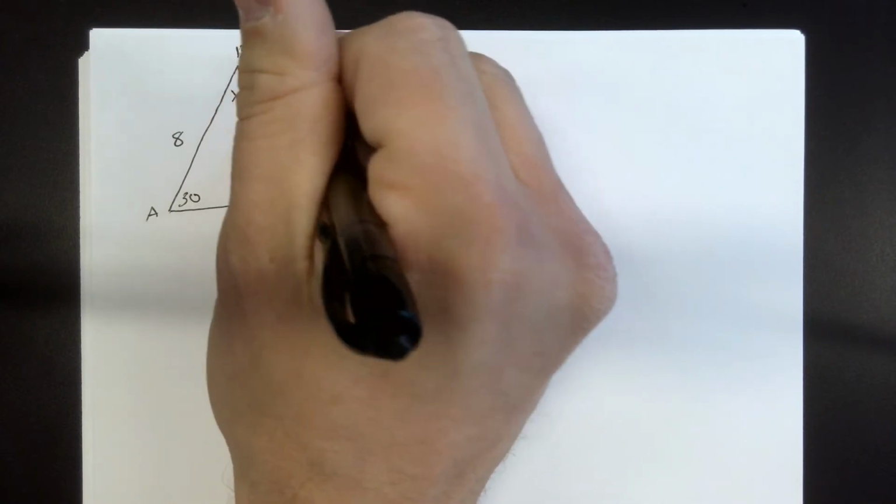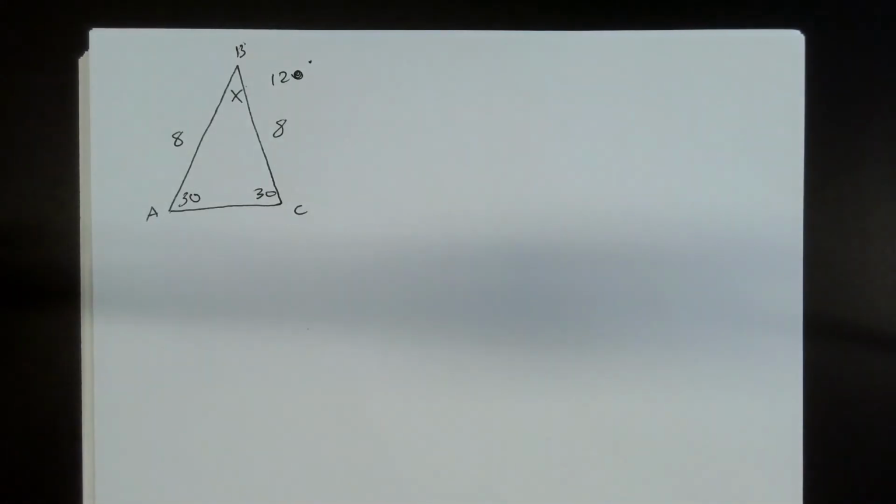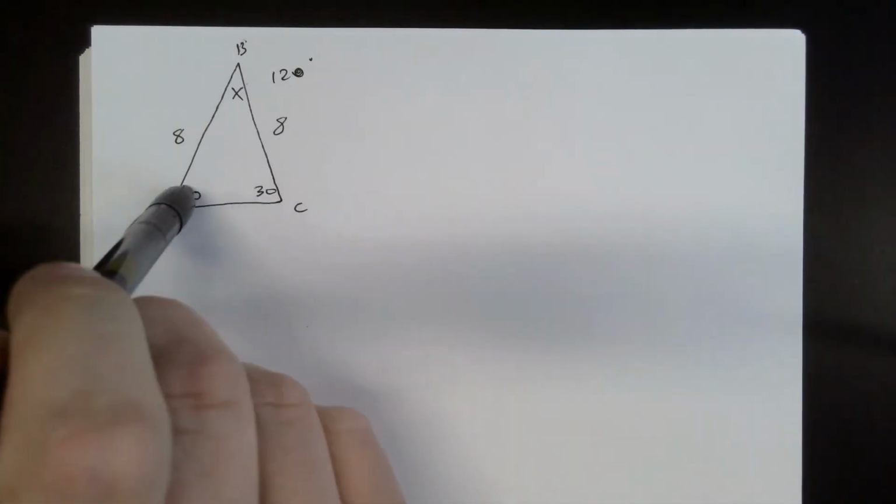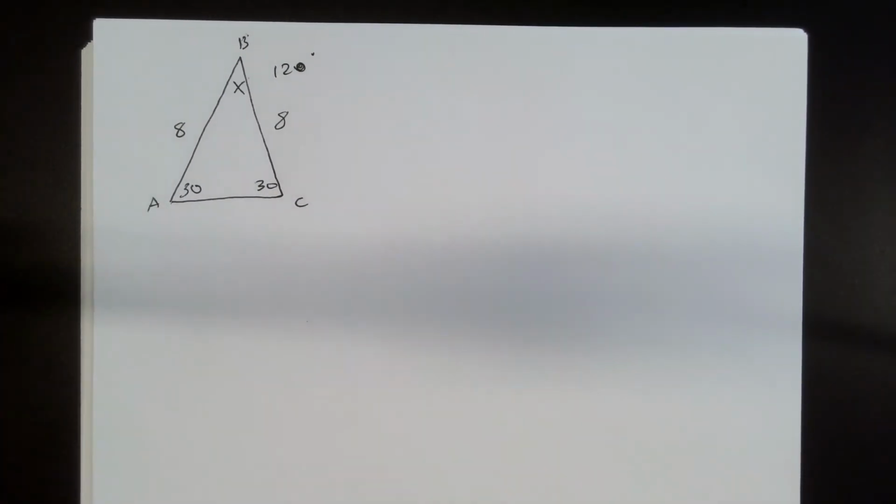Now I told you guys something about geometry. Do we trust the picture? No, trust your math. So that wouldn't be, no, this isn't, definitely not. As soon as you see that one angle is 30, it can't be an equilateral. So this is an example of an isosceles triangle.